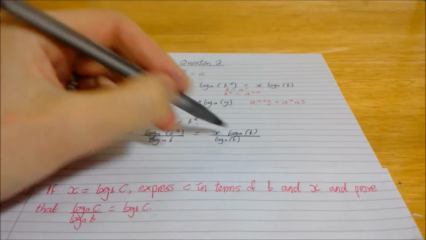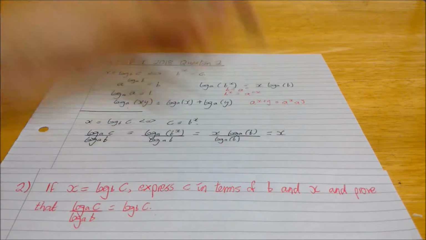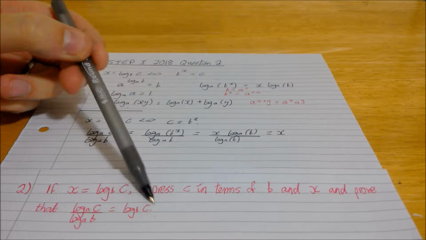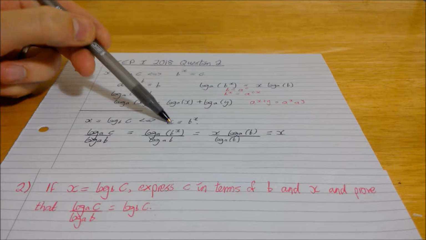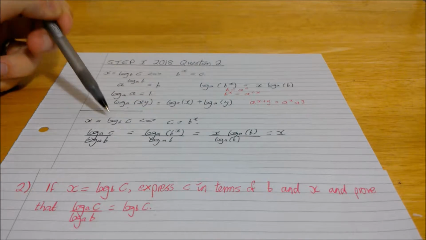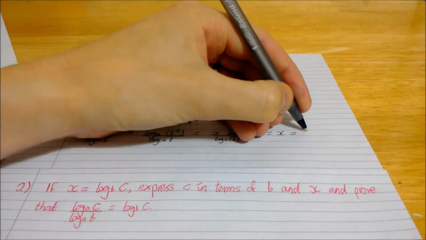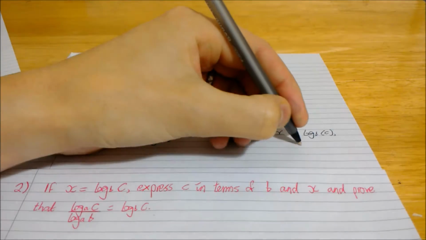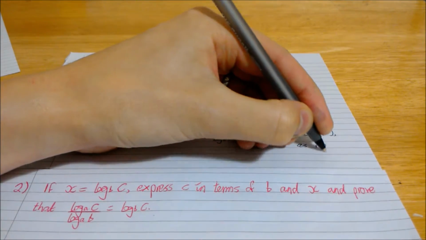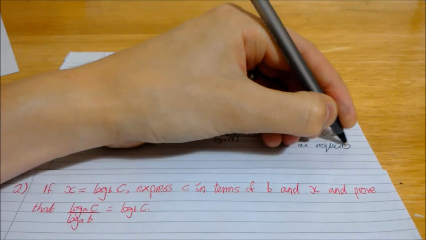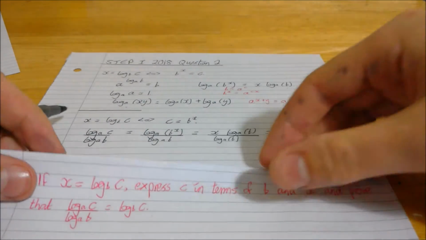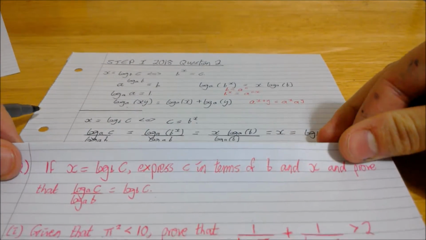And then hopefully you see these just cancel, and that gives us x. But what we want is to show that this is equal to log base b of c. But remember, when c equals b to the x, x is exactly that, log base b of c. Okay, and so as required, we're done. We're done with the introductory part of the question. So let's give ourselves some more space and let's see the next part of the question.